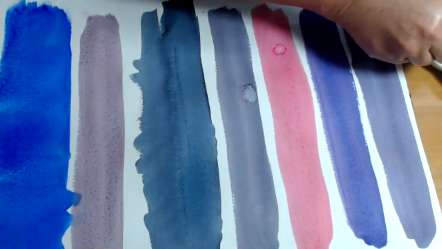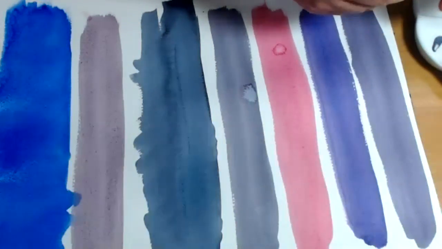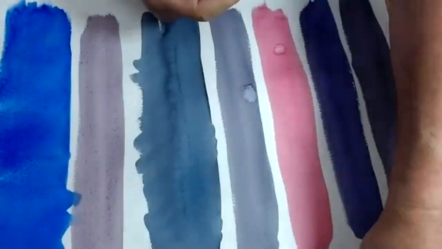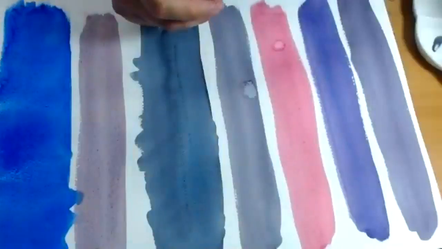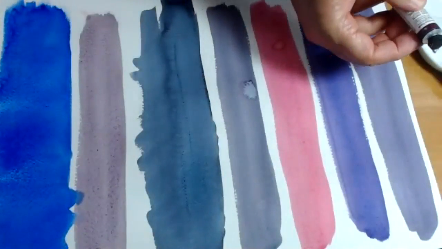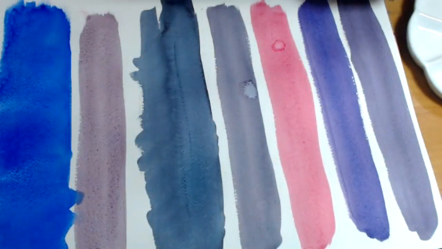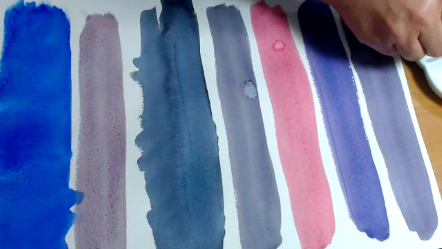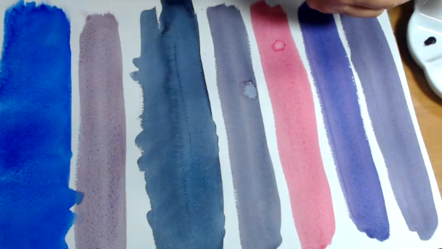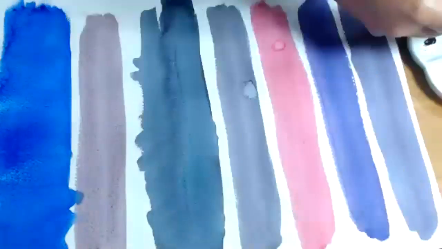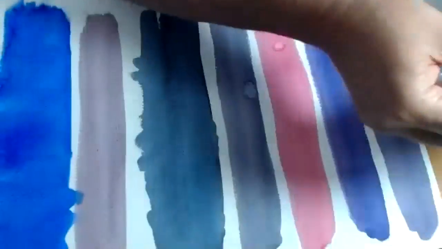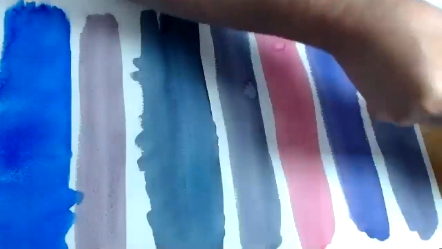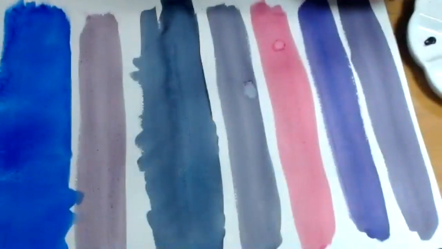So, sugilite. Sugilite is a Primatek. Quinacridone purple. Violet.